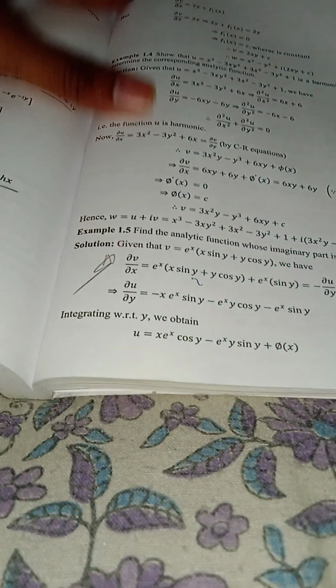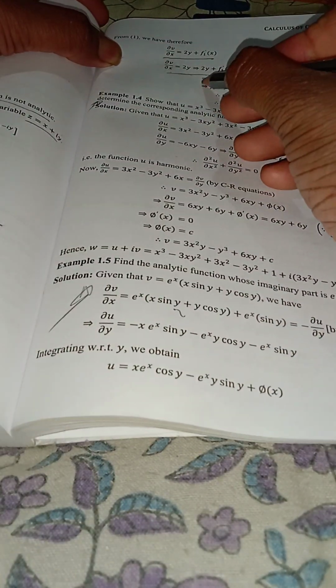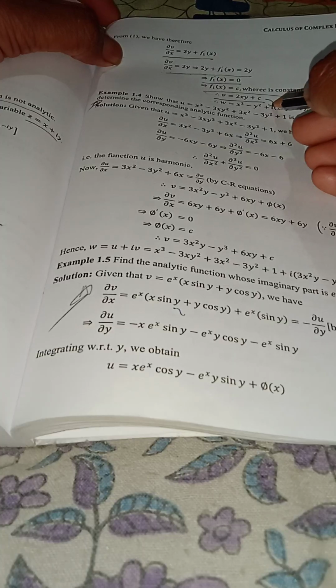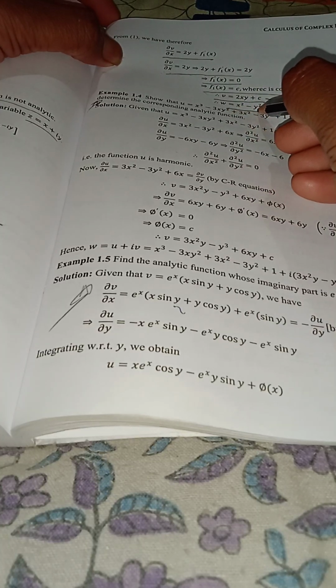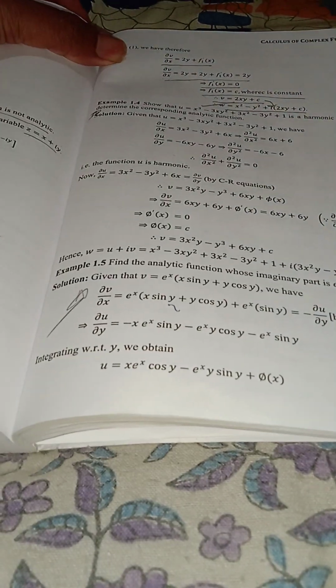Therefore, in the next step, from equation 1 we have dou v by dou x equal to 2y plus f dash of x. But dou v by dou x is equal to 2y. So f dash of x is 0, which means f of x is a constant c. Therefore v is equal to 2xy plus c. Put it in the original equation and you will get x square minus y square plus i times 2xy plus c. This is the required function for w.